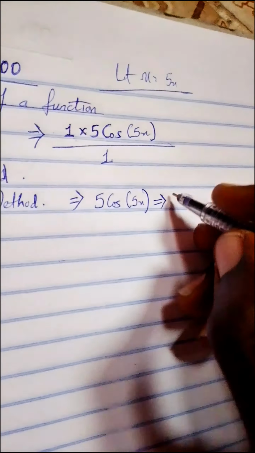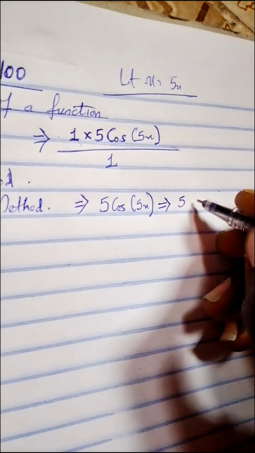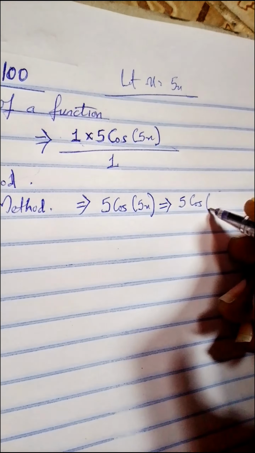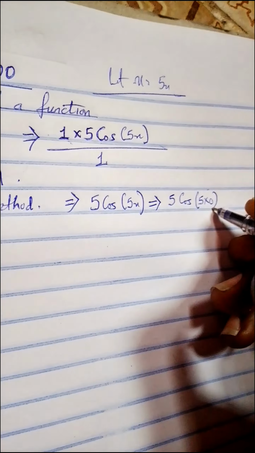As x tends to 0, if we substitute x, we have 5 cos of 5 multiplied by 0, which gives us 5 cos 0.